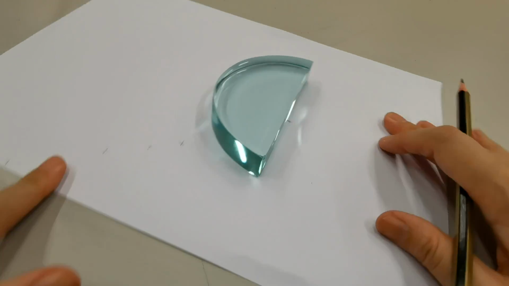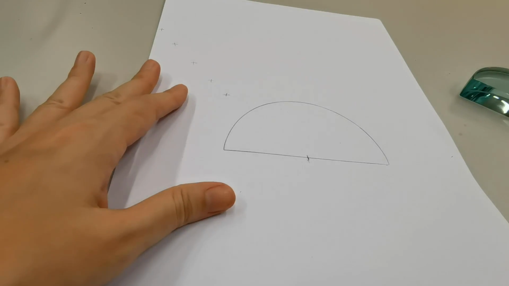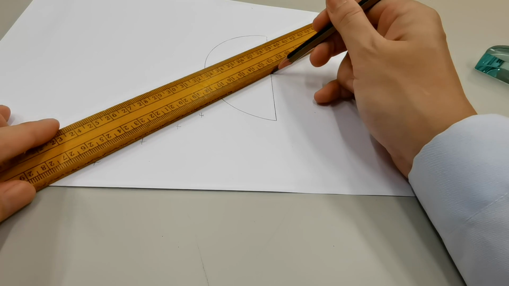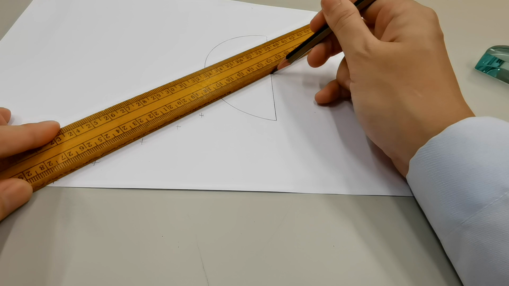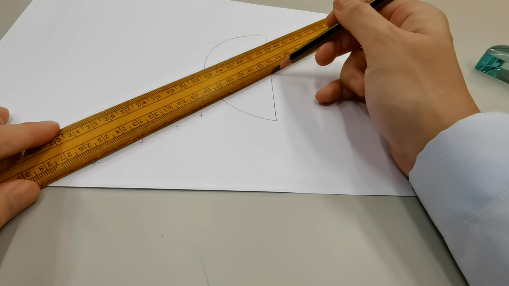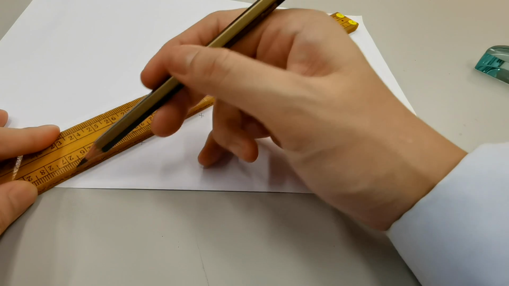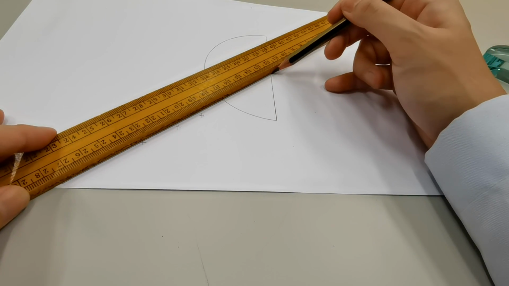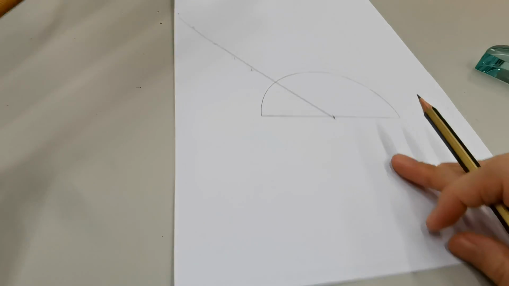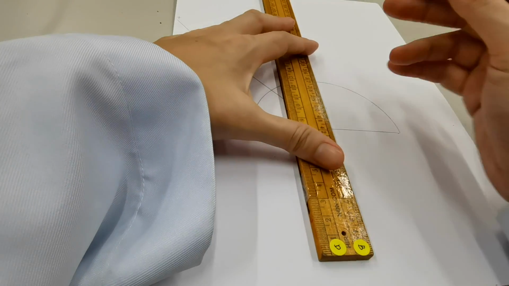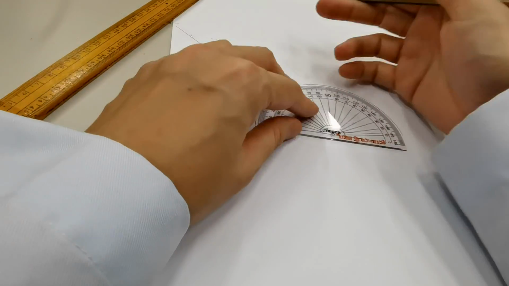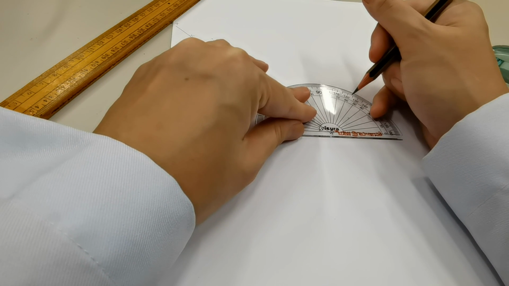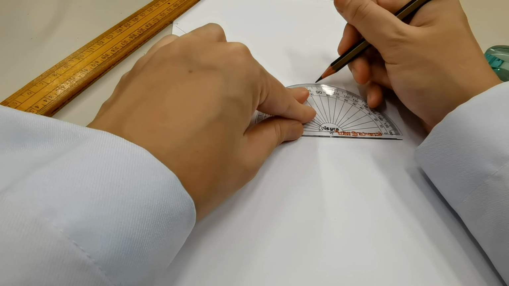So now that we have the light ray, we're going to use our ruler to connect the dots. We're going to connect the dots to that center point. I think that because the light ray was a little bit thick, it was not easy to get an accurate line. So I'm just going to draw the best fit line between those points. We also need to draw the normal line. So using a protractor to get the normal line. So that means at 90 degrees.